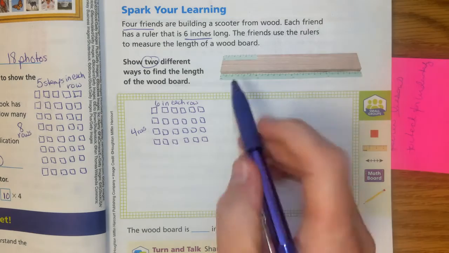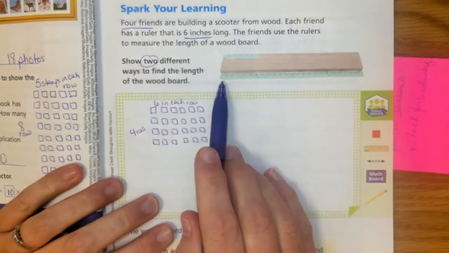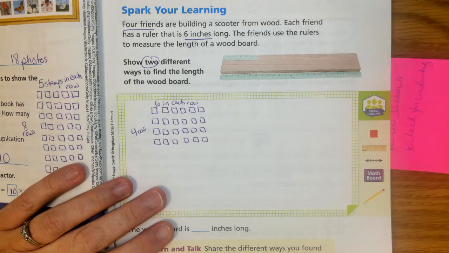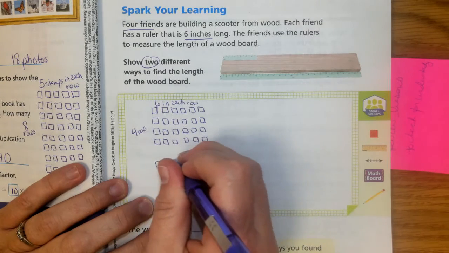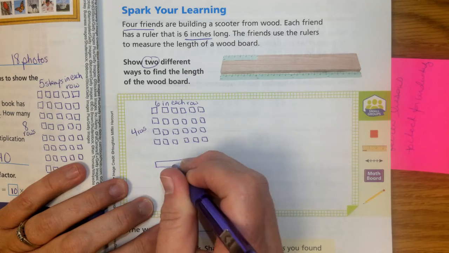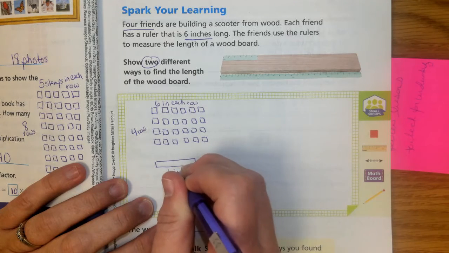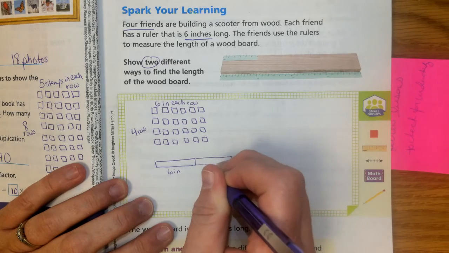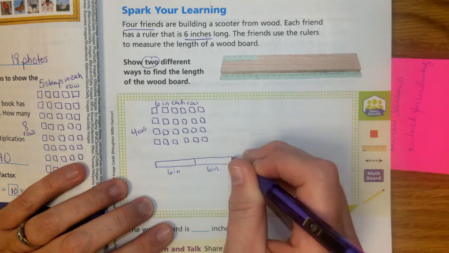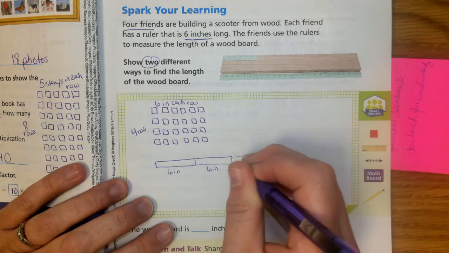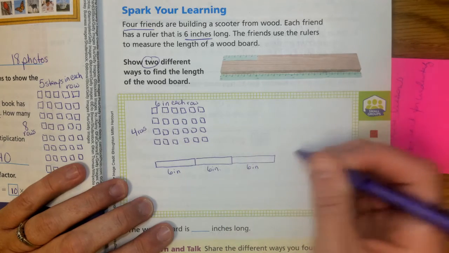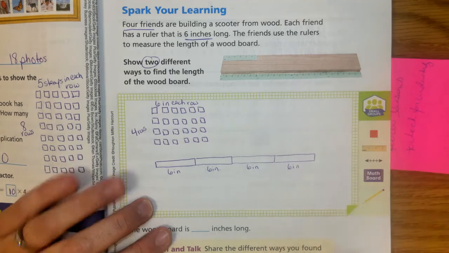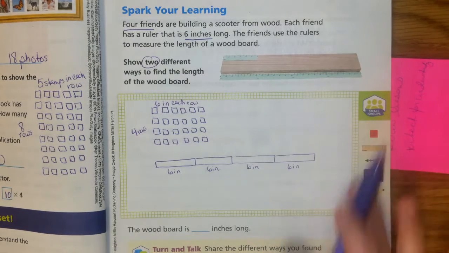What if I were to see how this picture, one thing I'm noticing is they took each ruler and they placed it next to each other. So what if we did that? What if we had this ruler had 6 inches, and then we've got another ruler that has 6 inches, and another ruler with 6 inches. I'm trying to make them as close to the same length as possible. And another ruler with 6 inches. Couldn't we lay them all out?